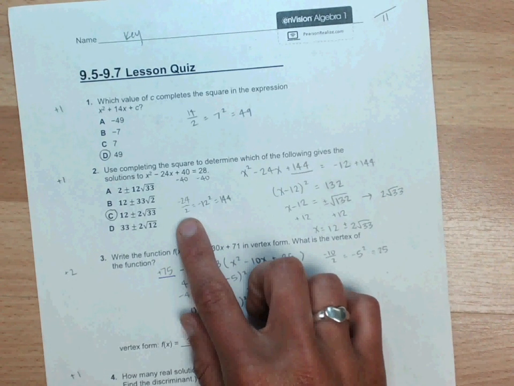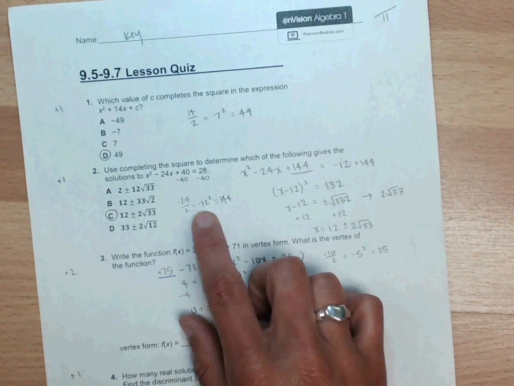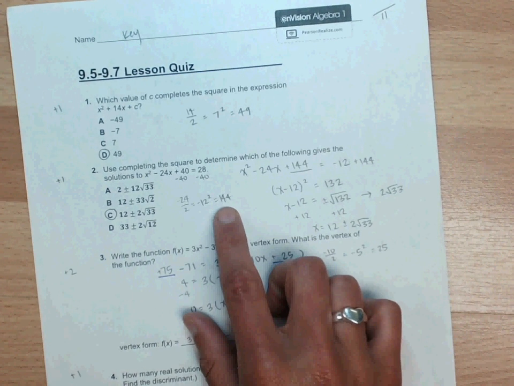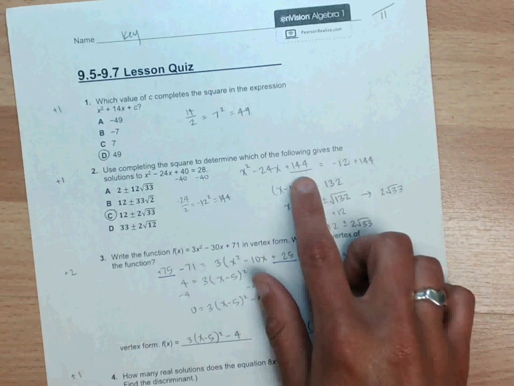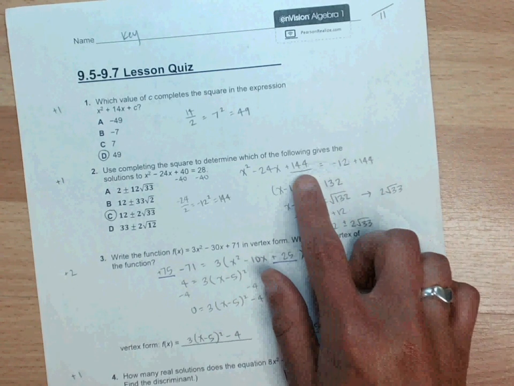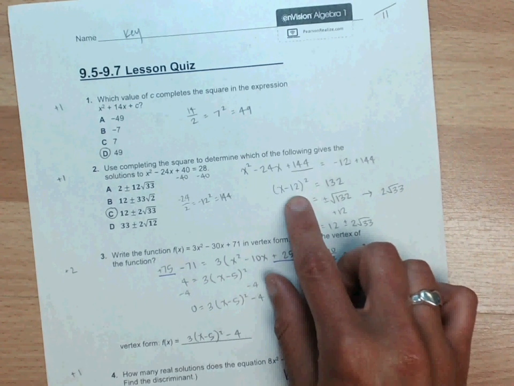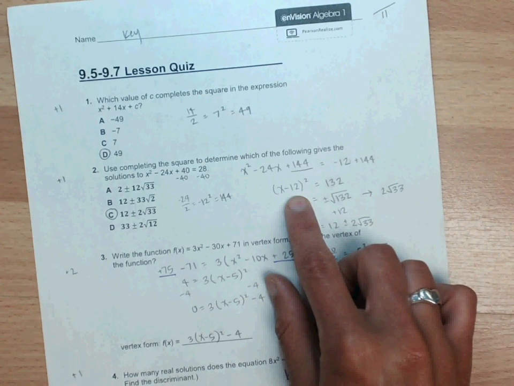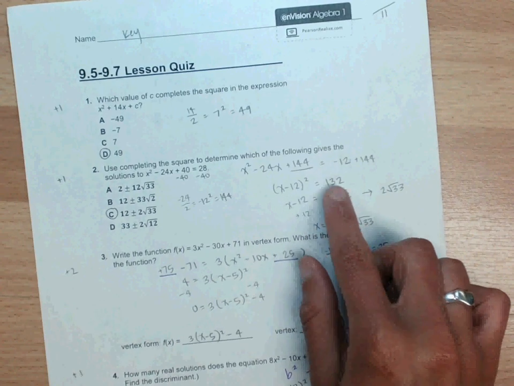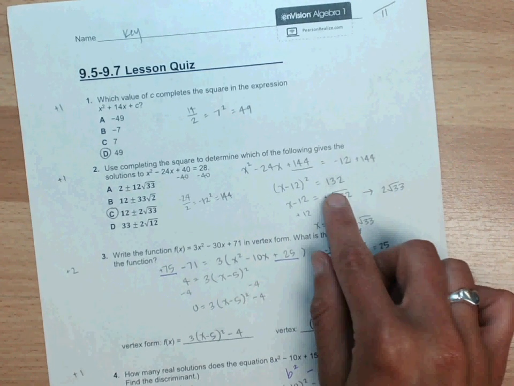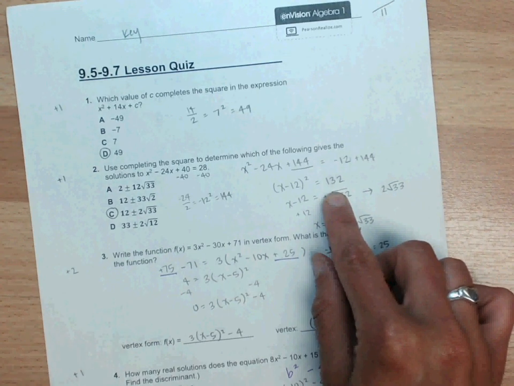So negative 24 divided by 2 is negative 12. Negative 12 squared is 144. So I added 144 to both sides. When I added the 144, that made a perfect square trinomial, so I factored it to x minus 12 quantity squared. And then when I added the negative 12 and the 144 together, I got 132.